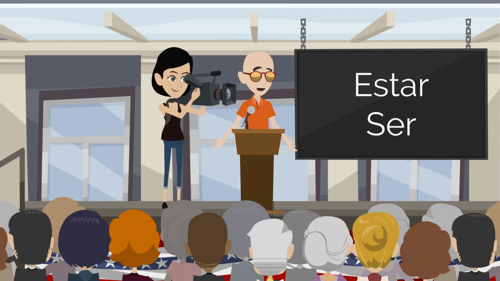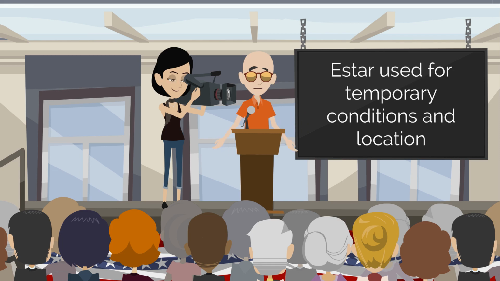There are actually 2 different Spanish verbs for to be, estar and ser. Now, they're not interchangeable. They're used in completely different ways. We're going to talk more about that in a future lesson. For today, we're only going to focus on estar. The verb estar is used for temporary conditions, like I'm sick, meaning right now, and for location. Since the name of this particular lesson is location, location, location, that's where we're going to focus today.